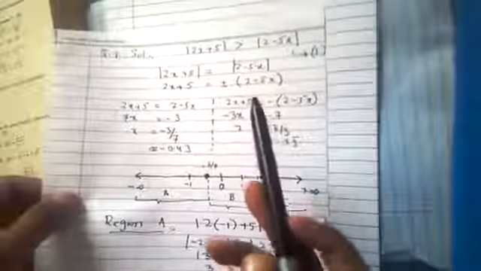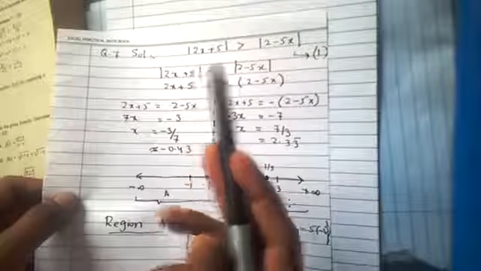We will put x is equal to 3 in this inequality number 1. Test x is equal to 3, and you will put it into inequality number 1, that is your given inequality.